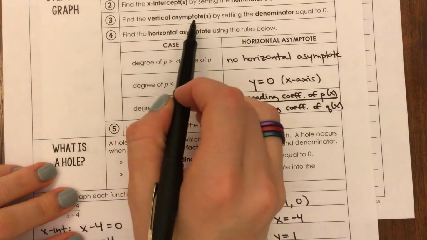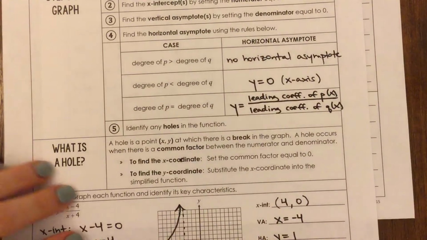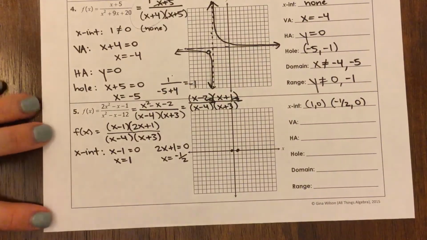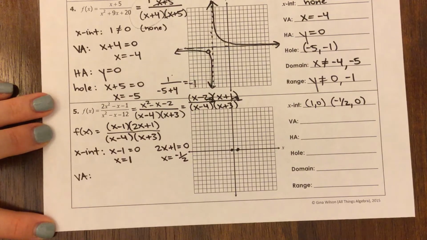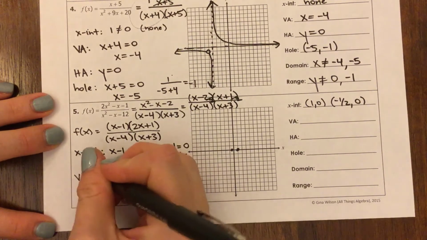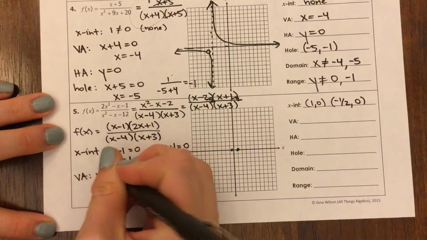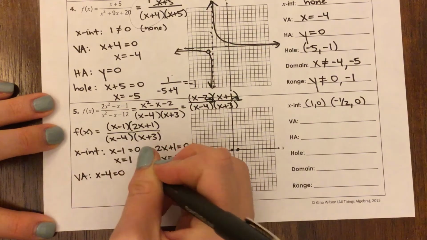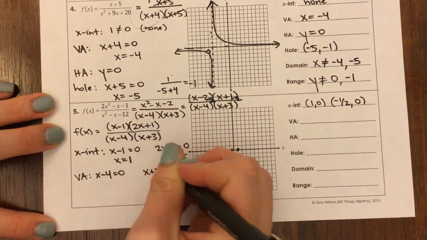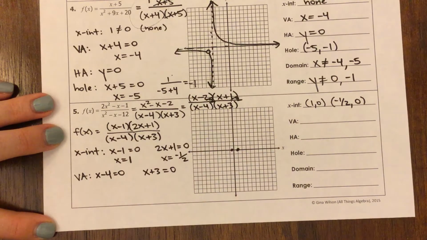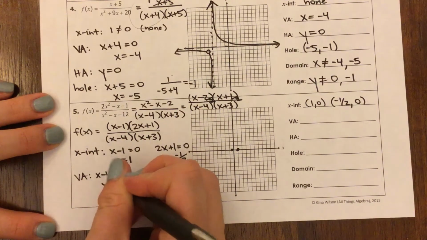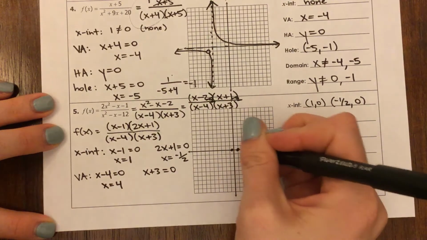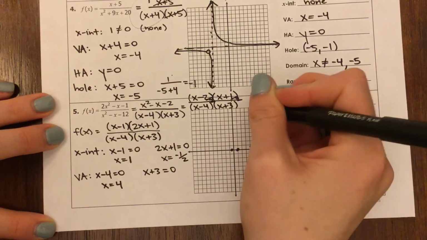Next step, step 3, find the vertical asymptote by setting the denominator equal to 0. So vertical asymptote, we have 2 pieces in the denominator, which means we're going to have 2 vertical asymptotes. That has not popped up before, but it is very possible. So I take that and set it equal to 0. Take this and set it equal to 0, and I am going to get 2 different vertical asymptotes. So for this one, I add 4 and I get a positive 4. So I have 1, 2, 3, 4.